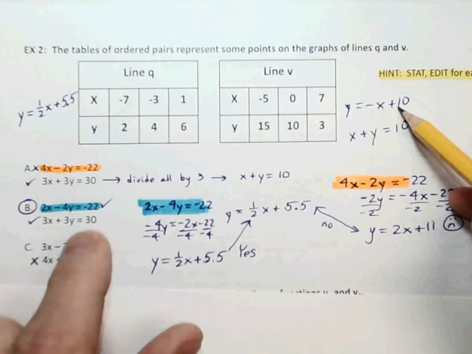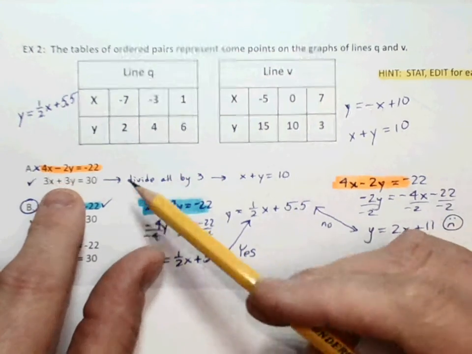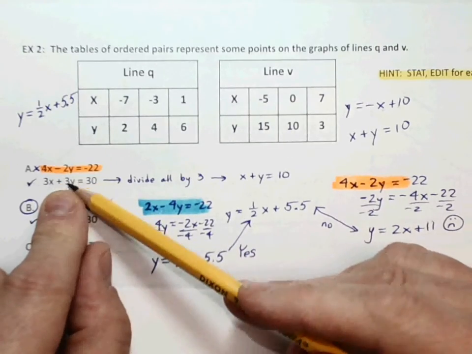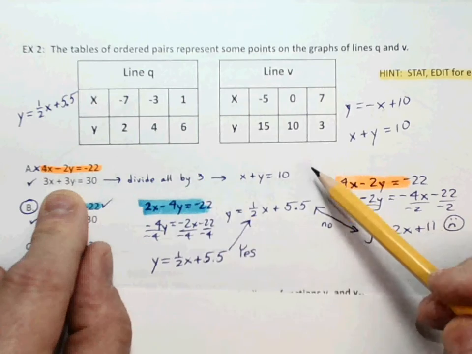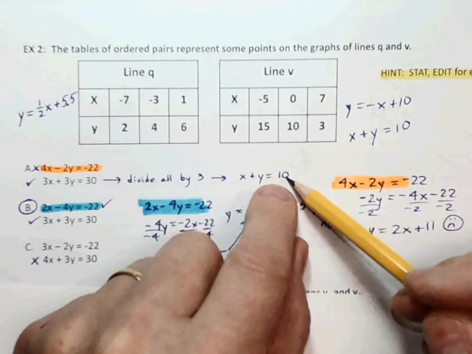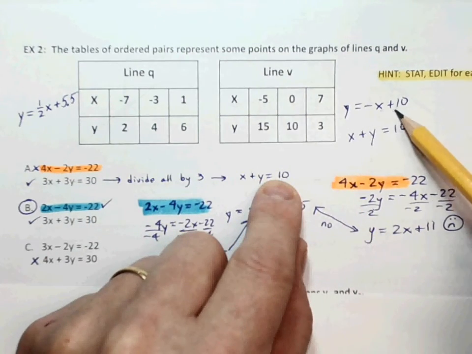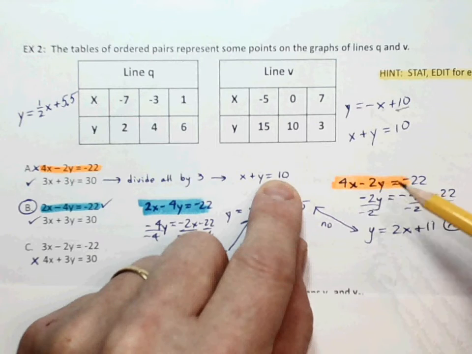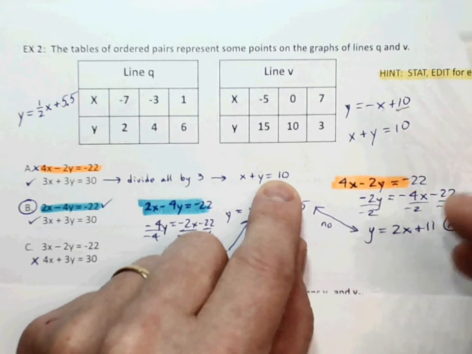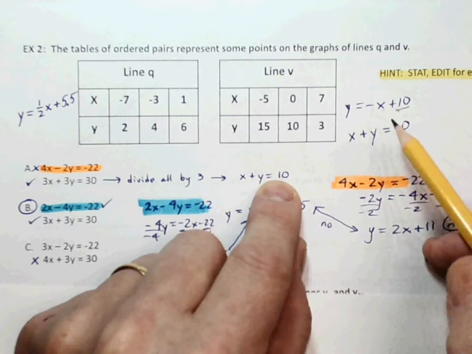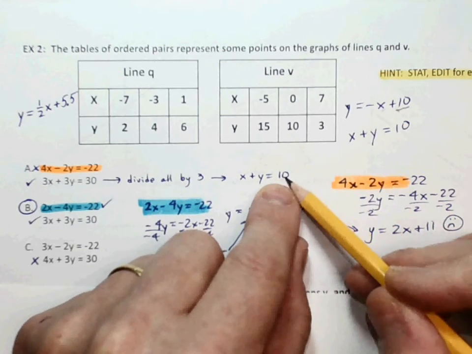All right? So the first thing that I did was I went through over here and I said, you know what? All of these numbers can be divided by 3. So if I divided all of these by 3, I get this. And I said, hey, there's a 10, and I have a 10 from my regression. What if I move this x to the other side? If I do that, I get this right here.